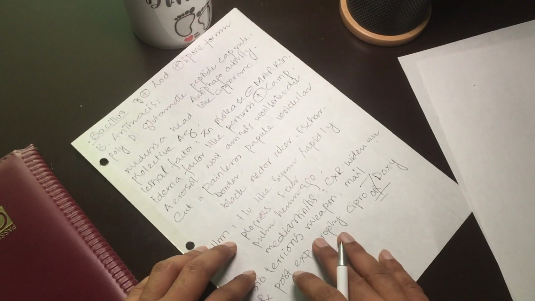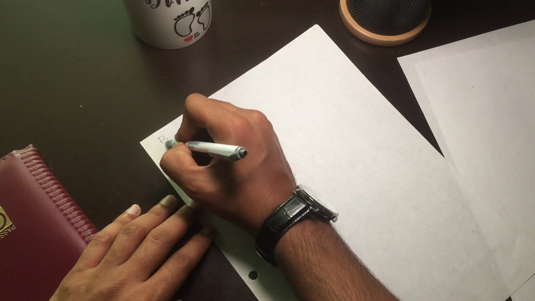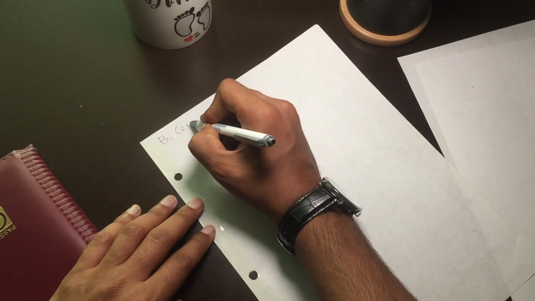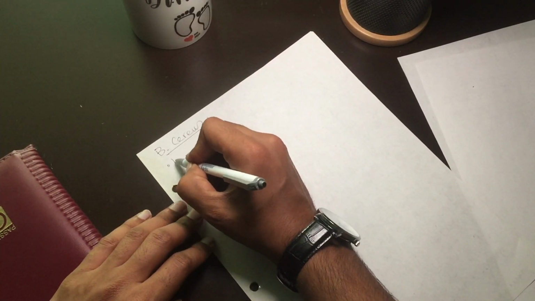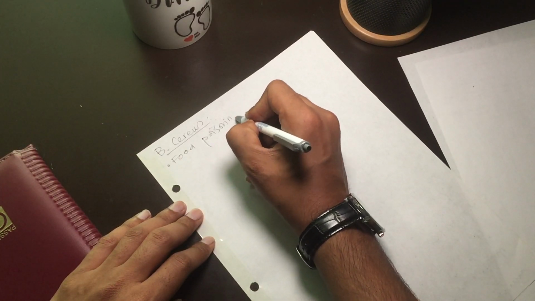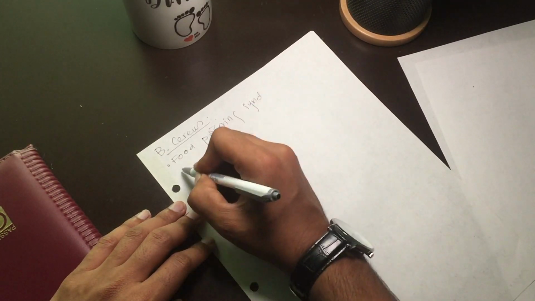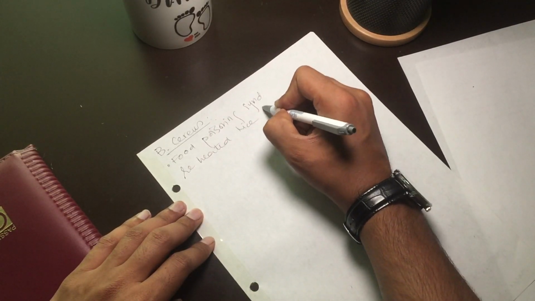So next, the Bacillus cereus. This was Bacillus anthracis. Now Bacillus cereus causes food poisoning syndrome, also known as reheated rice syndrome.